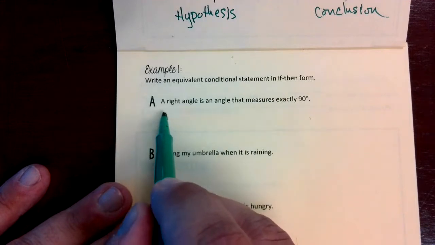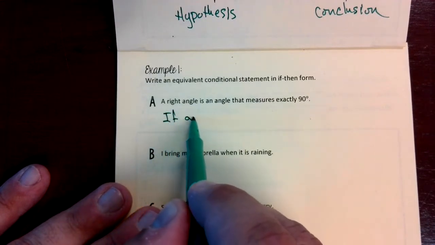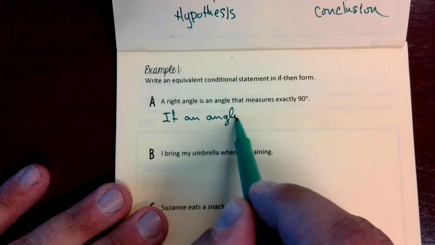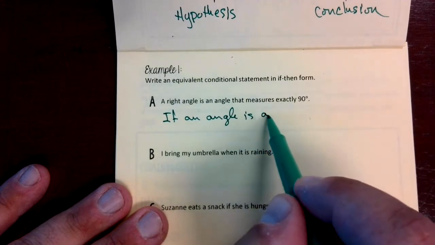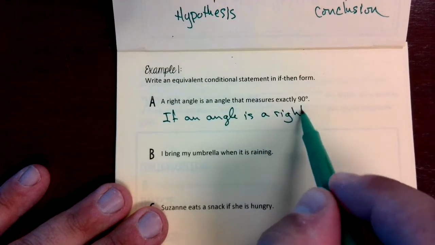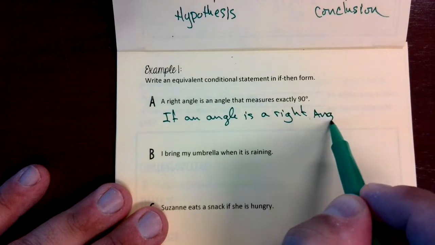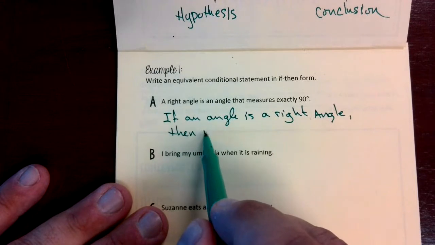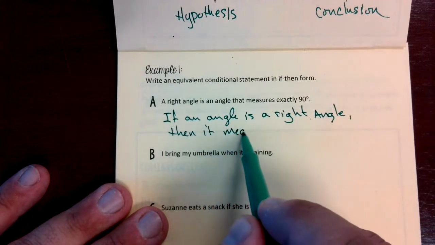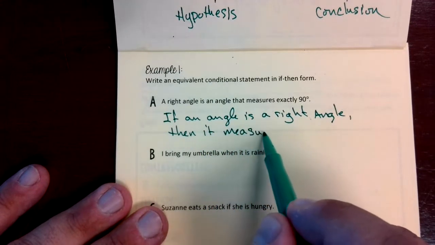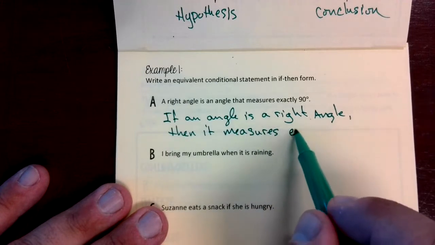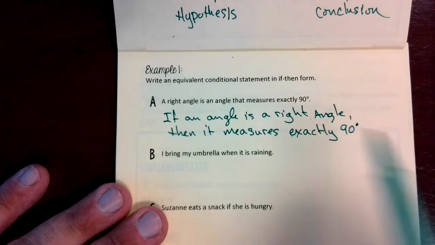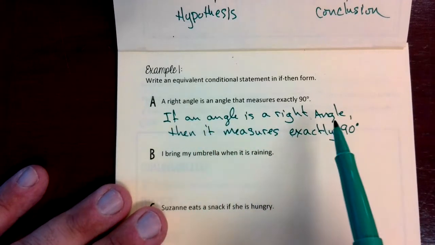I would write that as: if an angle is a right angle, then it measures exactly 90 degrees. And that's taking that same sentence, just putting it into if-then form.